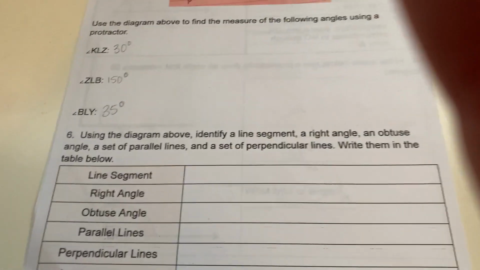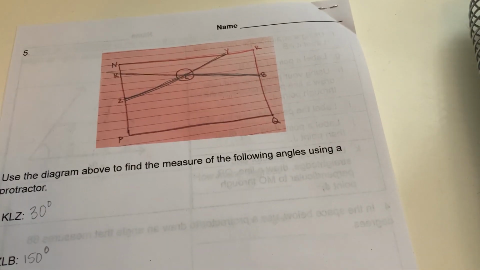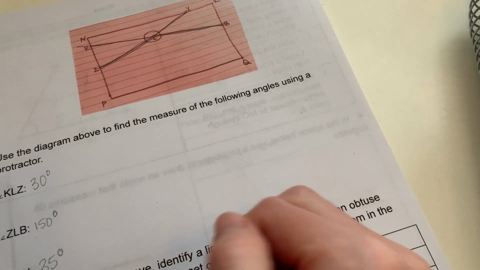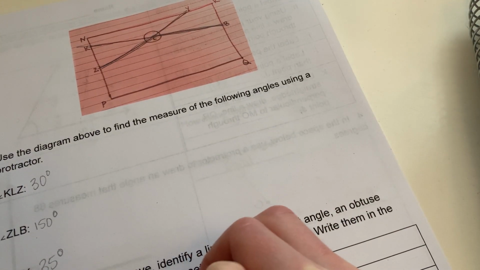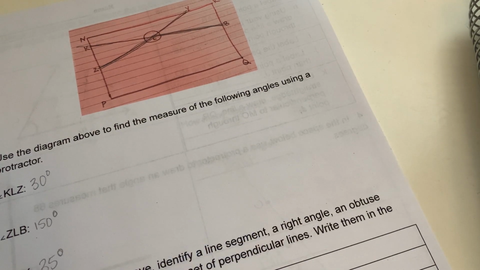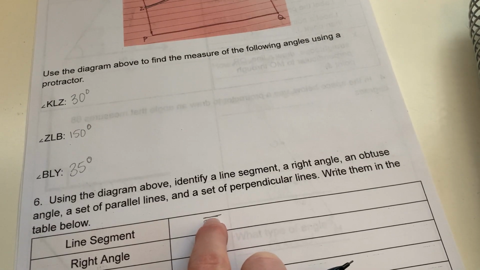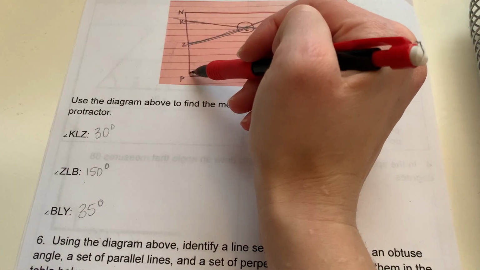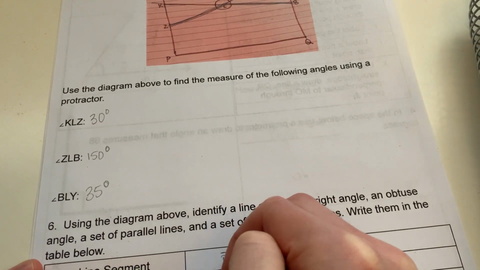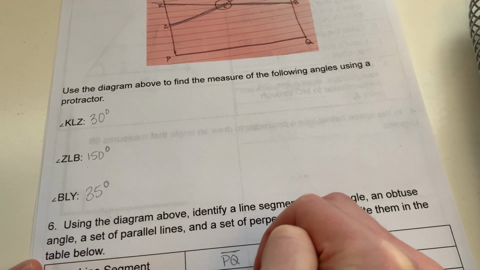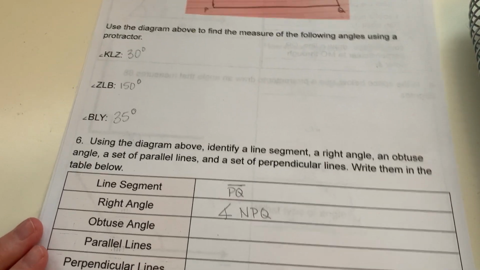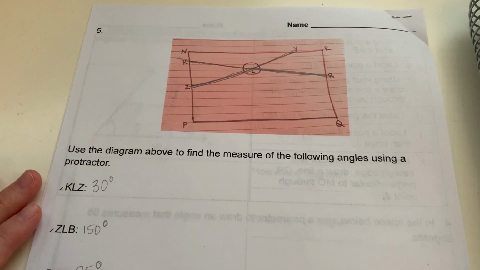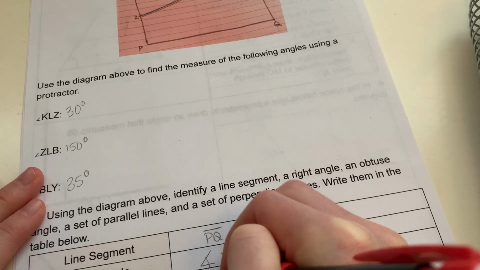All right, so there are several line segments on this, but I'm just going to pick one. So I'm picking line segment PQ. So this is my line segment symbol. So just this straight line here with no arrows is the line segment symbol. Now I'm looking for a right angle. Let's see, there's several on here. I'm picking NPQ. So I have angle NPQ. Now I'm looking for an obtuse angle. Let's see, I'm going to go ahead and choose ZLB. I already measured that one. ZLB.